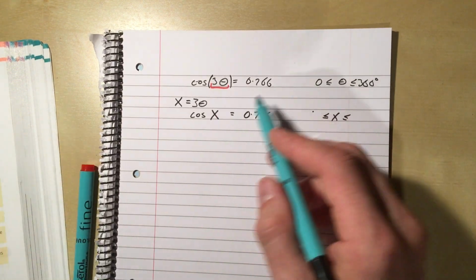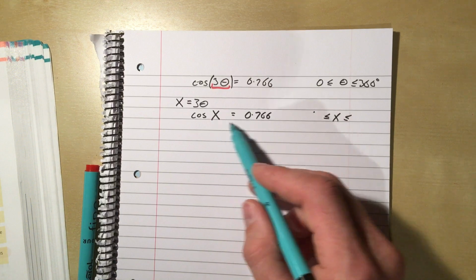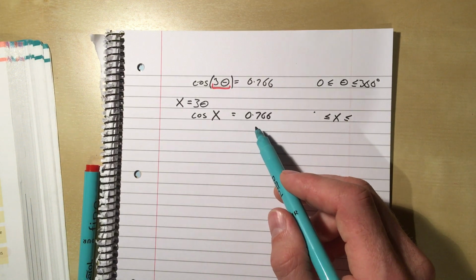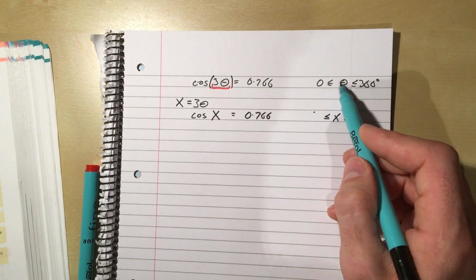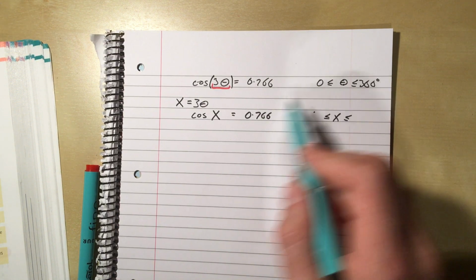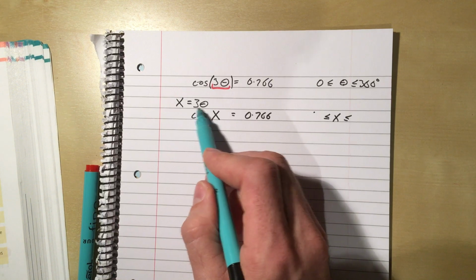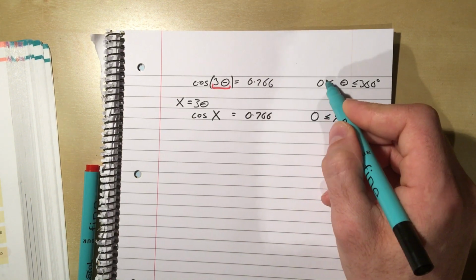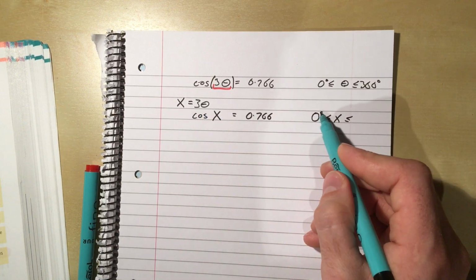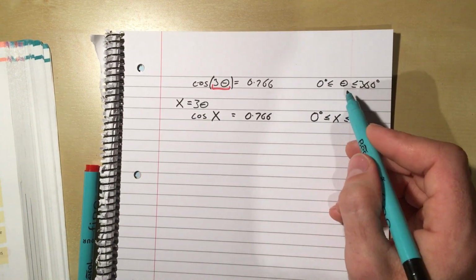Well, cos X equals 0.766. Great, that's an equation that we can solve, except these equations aren't on their own, they come with an interval as well. So when theta equals 0, big X is 3 times 0, so the smallest value that big X can take is 3 times the smallest value that theta can take, which is 0 degrees, so that's easy.